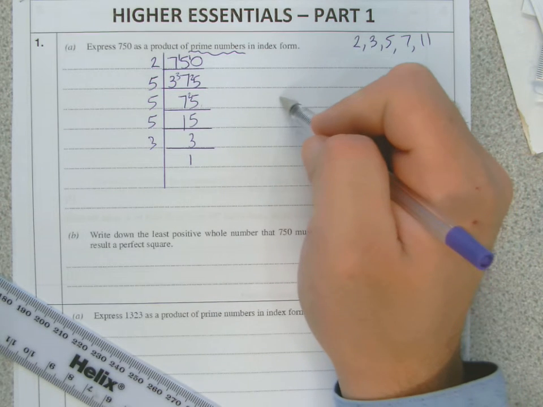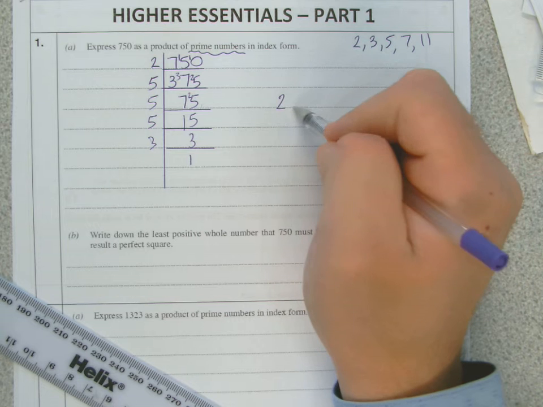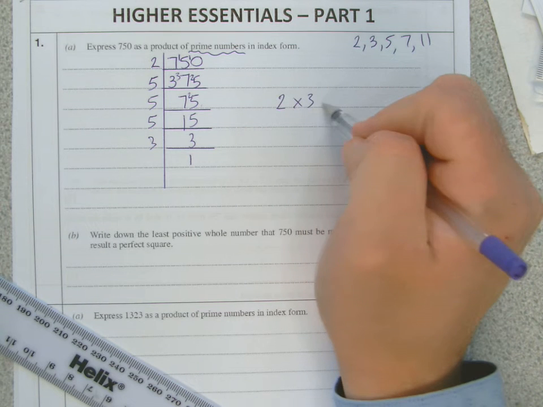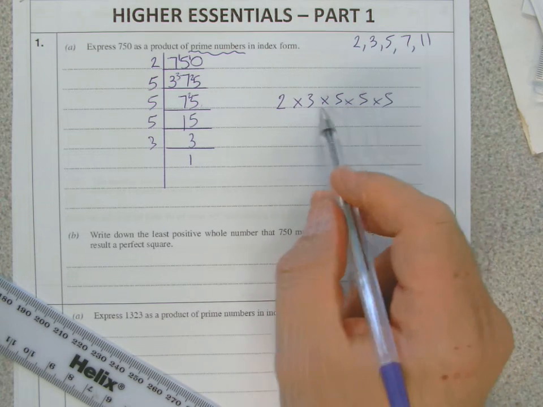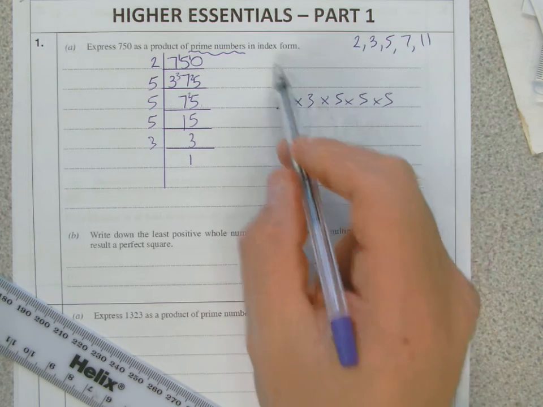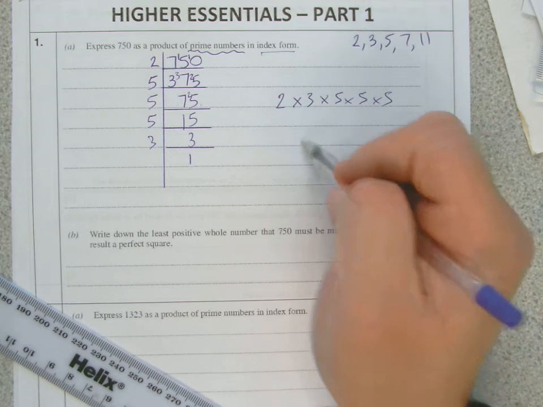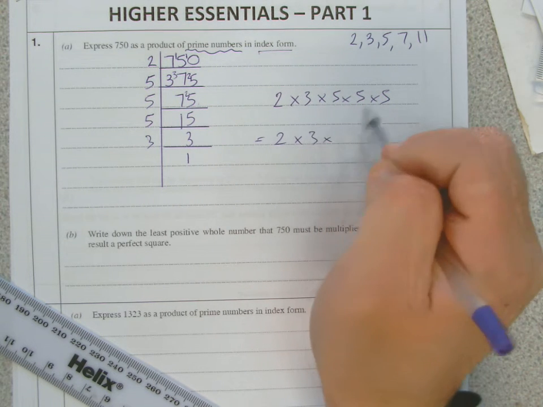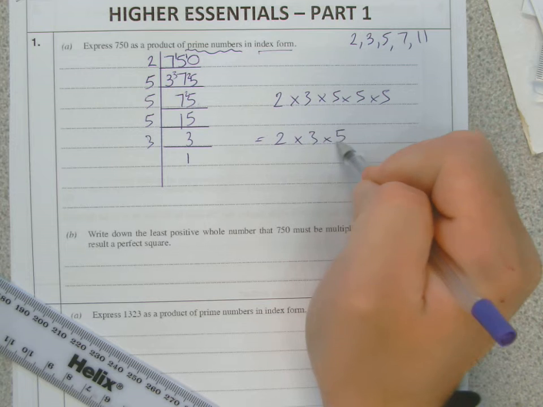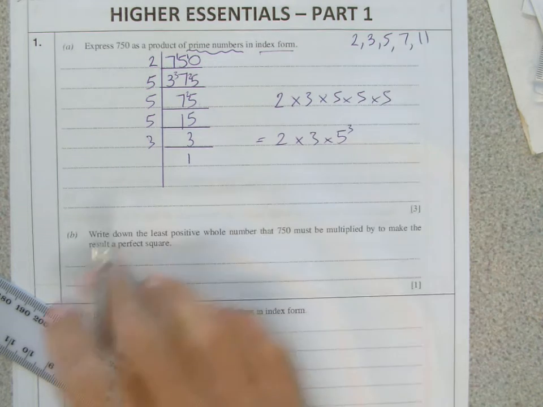All you've got to do is multiply these, putting them in order: 2 times 3 times 5 times 5 times 5. And this is index form, so we need to write them as powers. So that'll be 2 times 3, and 5, we've got 3 of them, so it'll be 5 cubed, 5 to the power 3, because we've got 3 of them.